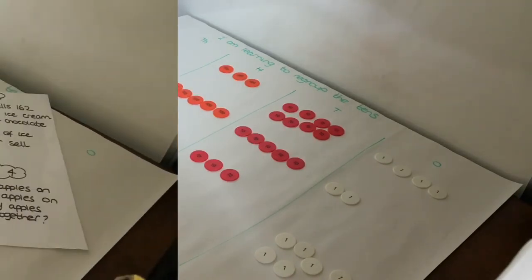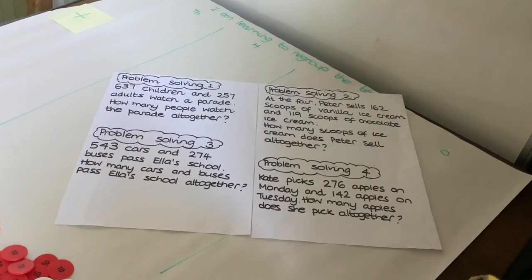Well done, guys. Let's leave you with a couple of problems. Now these ones involve regrouping the ones or regrouping the tens. So see if you can have a little look first and try to work out which ones are regrouping ones and which ones are regrouping tens. Then have a go at calculating the answers. You could do it with concrete if you have it, pictorial if you want to draw it, or if you're now feeling more confident, you could try it in the abstract form.